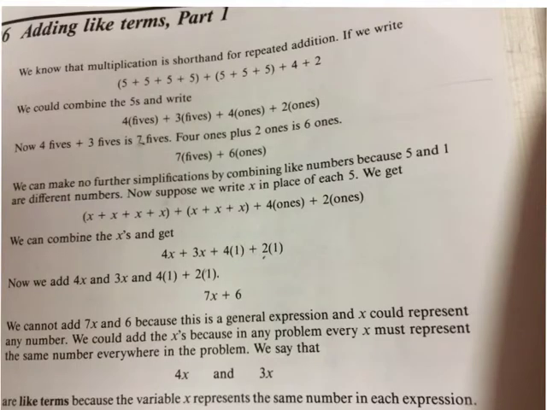This is lesson 96 in Saxon Algebra 1/2, 2nd edition. This lesson is called Adding Like Terms Part 1, which suggests that there's going to be a Part 2 at some later date in the future. I thought that the book just explained it very well, so I'm just copying what they have. Let's go through it step by step.